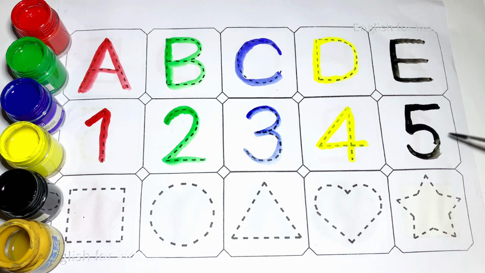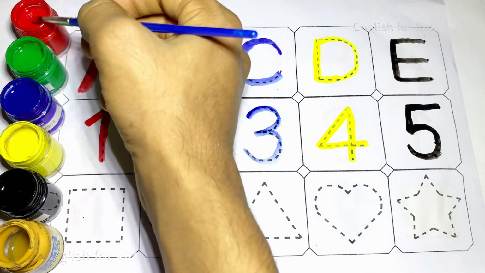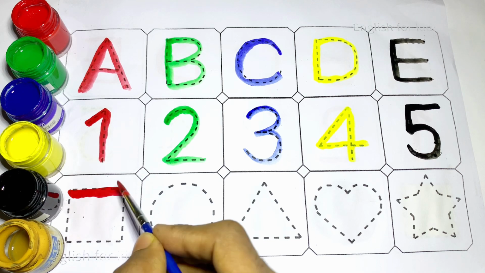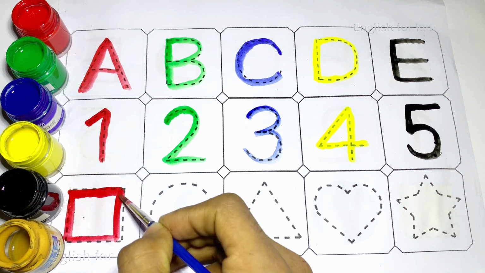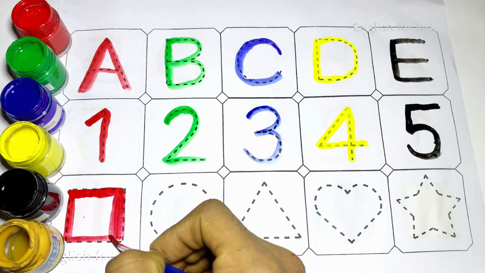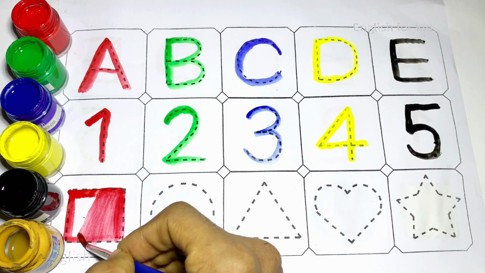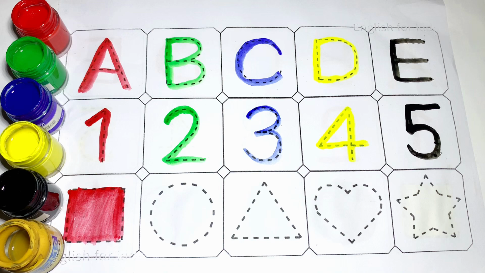F-I-V-E, 5. Kids, now draw shapes, and first draw square. The shape of square, and use red color. The shape of square. Kids, now draw circle.